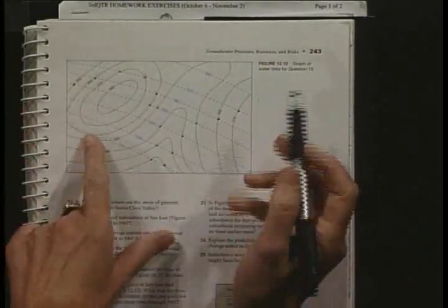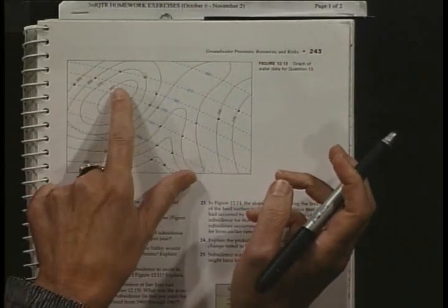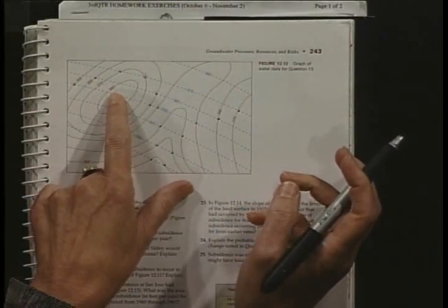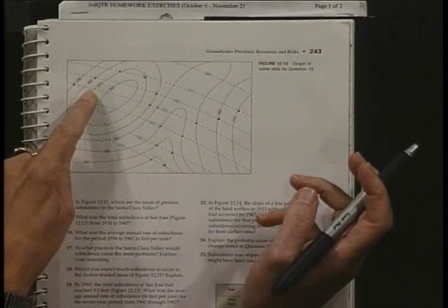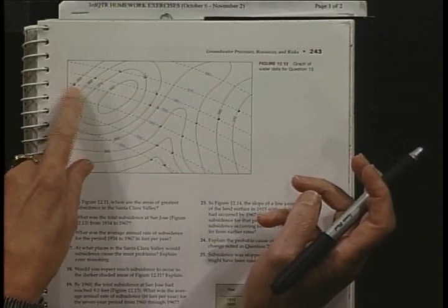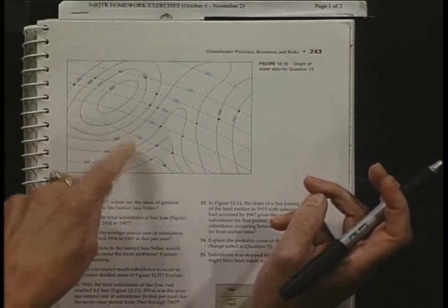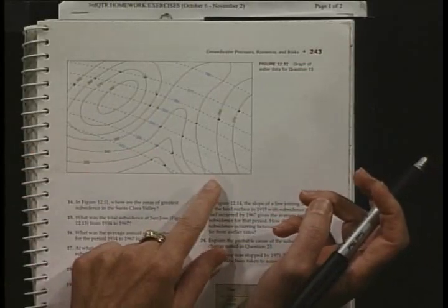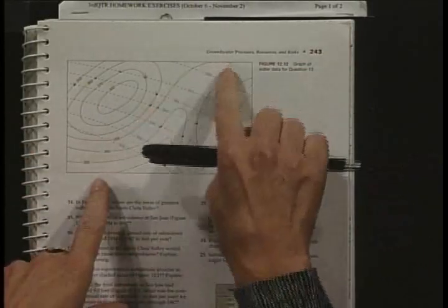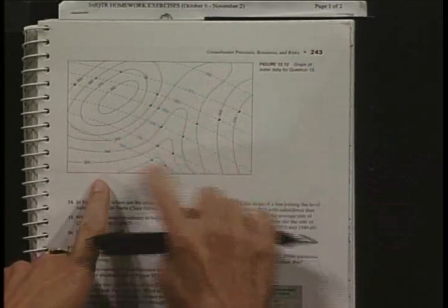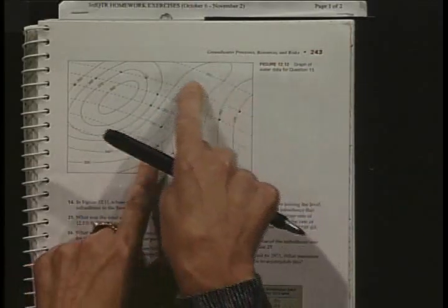Over here we're going to have a hill because we can see that our contour lines are increasing. We have 380 down to 370, 360, and 350. We also have some topographic contour lines that move through the center in this fashion.